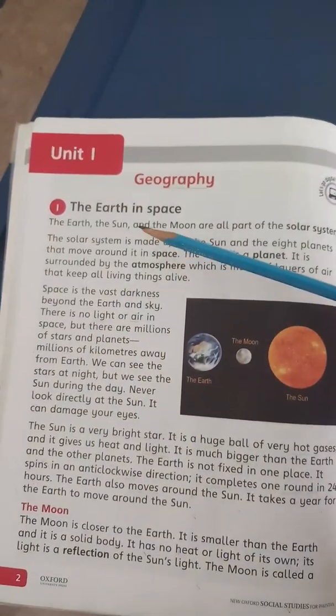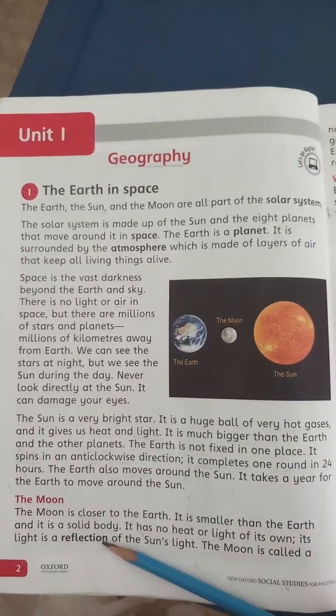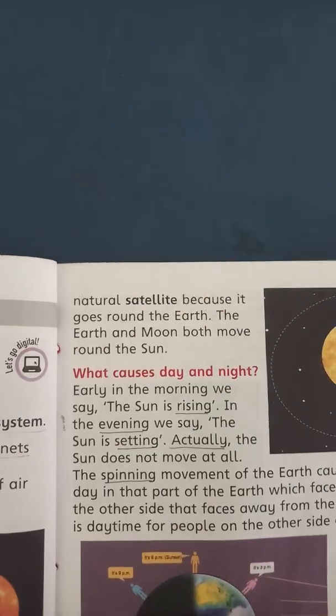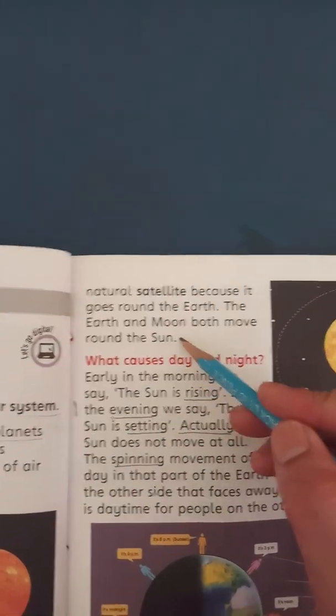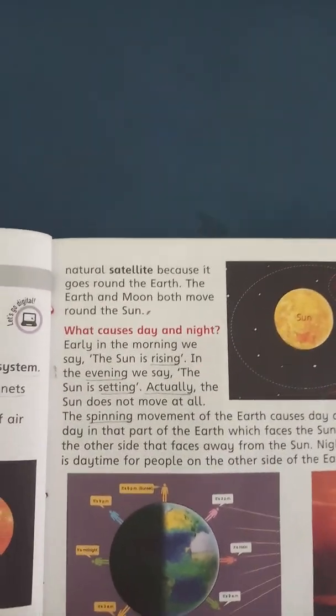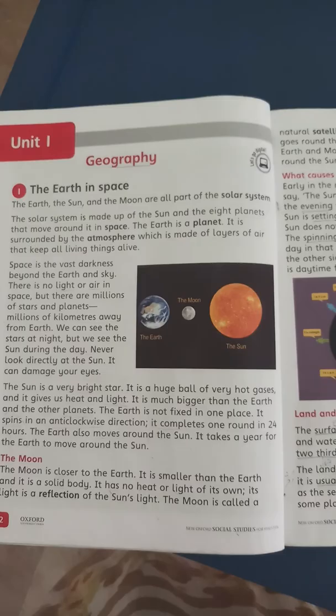So in the first lesson you have to study this topic, the Earth in space, and the second, the moon. Page numbers 2 and 3, till here. You have to study and learn the terms and the text that is on pages 2 and 3. So this is your work for the first lesson. So you have to learn all these pages.